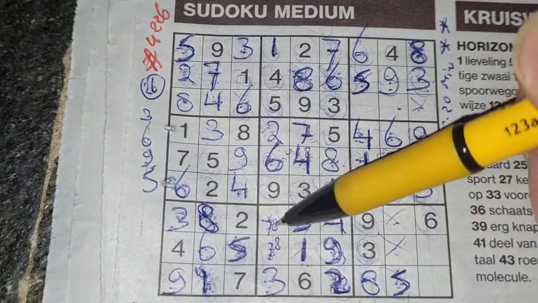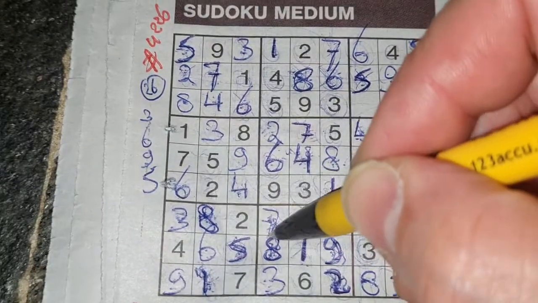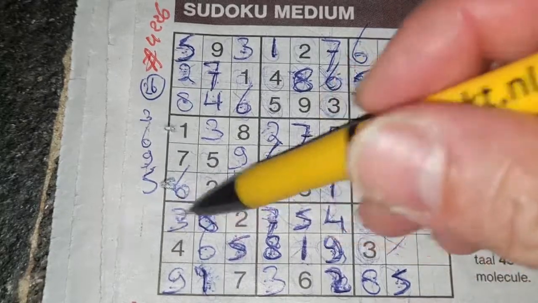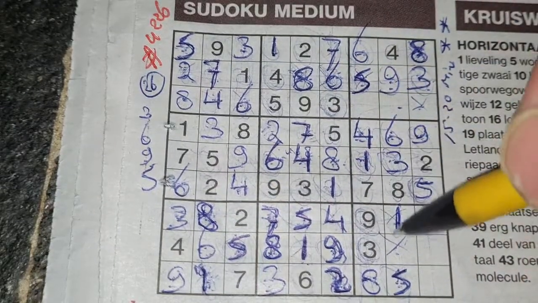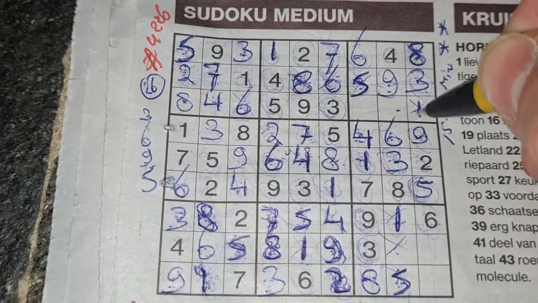Now we have 8 there, so this box can't be 8 anymore. That box should be an 8. And this box should be a 7. One box left in this row for the number 1. 1 in this column, 1 in the column next. So last column, only place left for the 1 should be there.